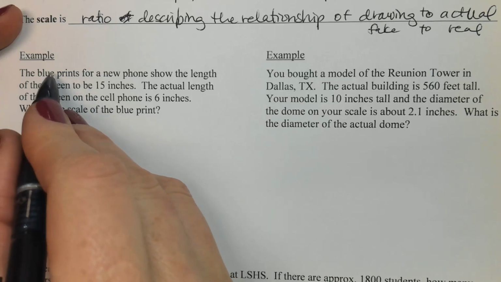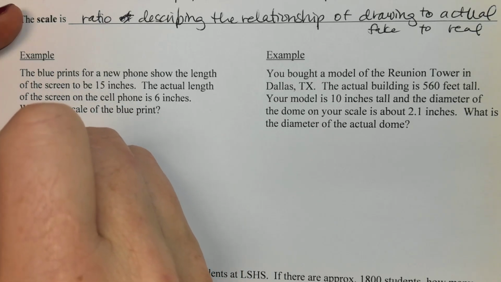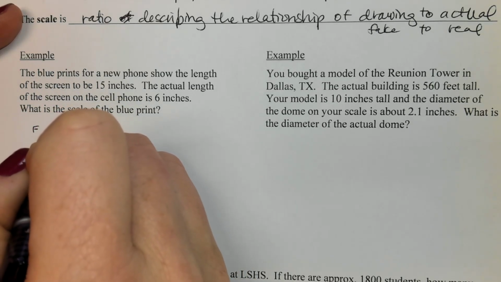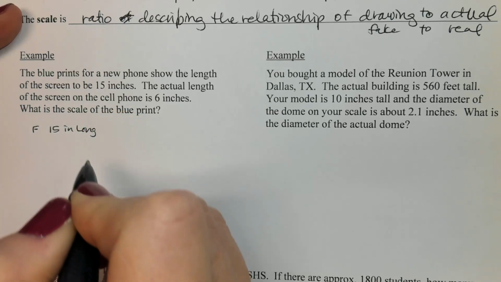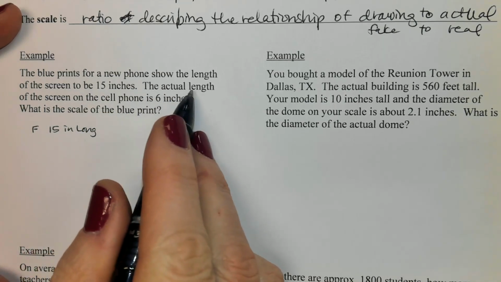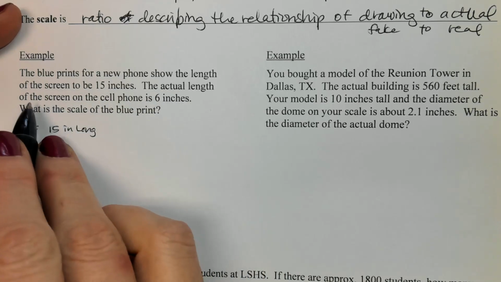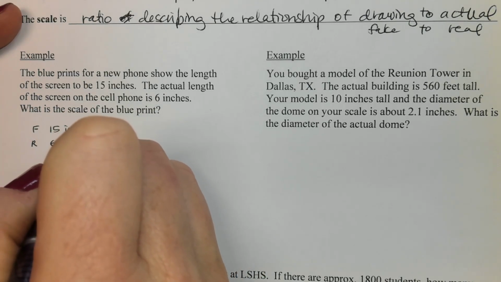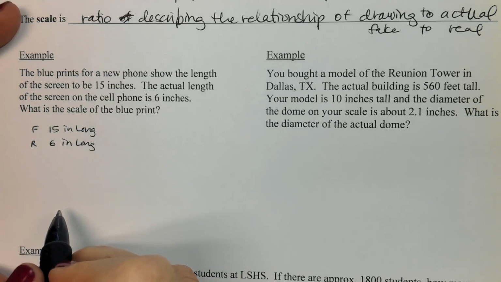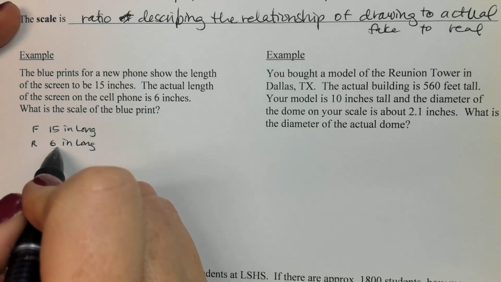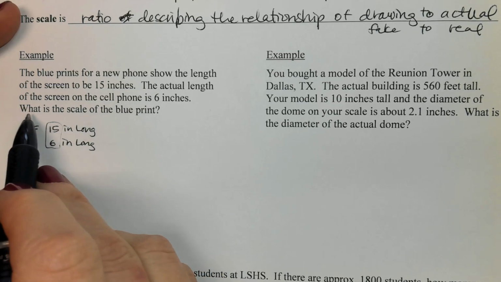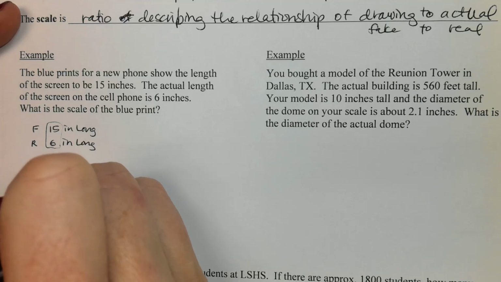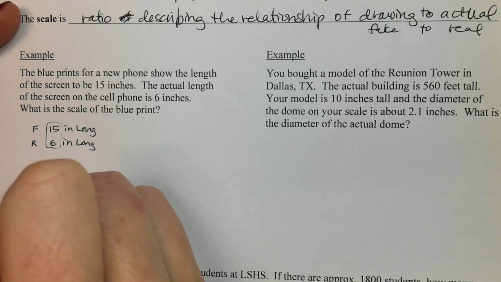So the length of the screen, this is a blueprint, so this would be fake, and this is 15 inches long. The actual length on the phone, so this is real, is going to be 6 inches. So that's the information I have so far. I'm really just going to hone in on the numbers here. And they want to know what's the scale of the blueprint.